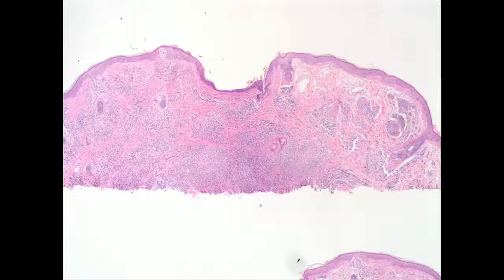Okay, this patient had a lesion on the ear. The patient was in their 50s. At low power, this looks like it has an alveolar pattern. But I want to point out one thing, and it's the one thing that, fortunately, when we looked at this slide, made us realize it was unusual. There's a little nest there.